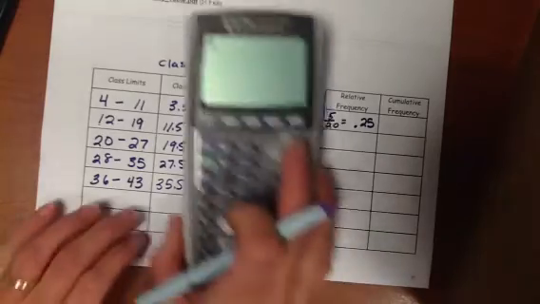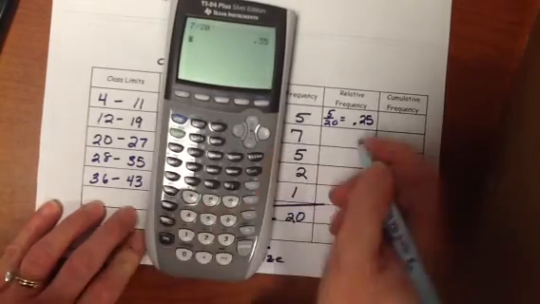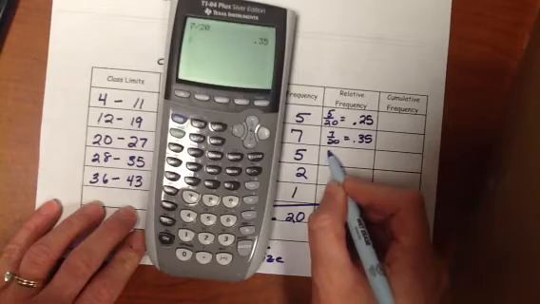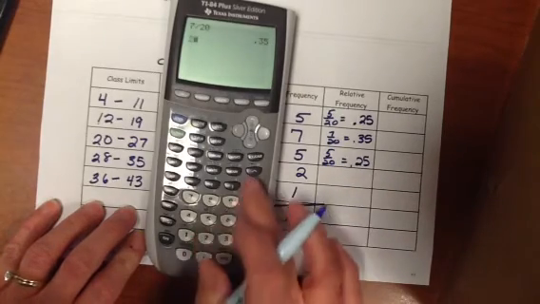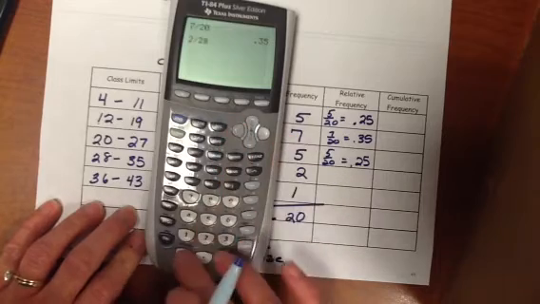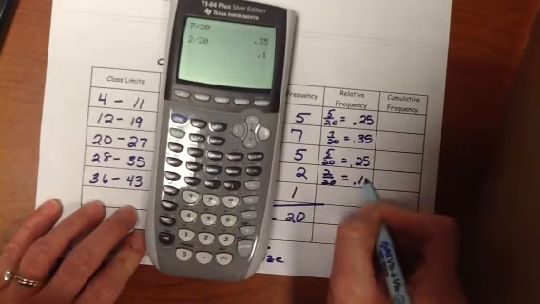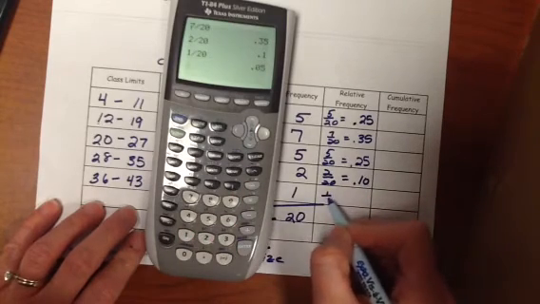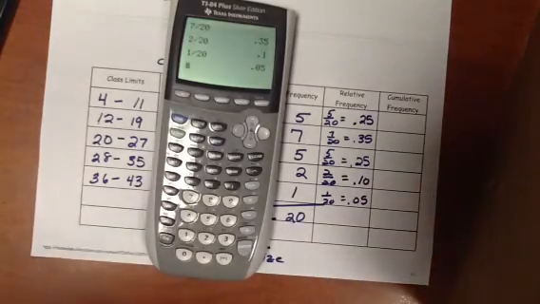We do 7 divided by 20, and we get 0.35. 5 divided by 20, 0.25. 2 divided by 20 is 1/10 or 0.1. And 1 divided by 20 is 0.05. And those are our relative frequencies.